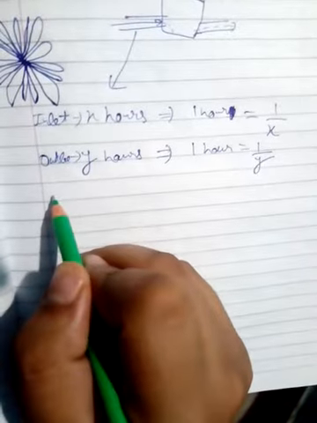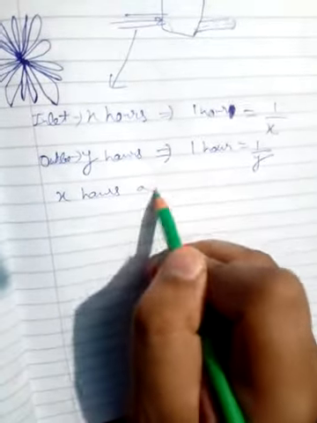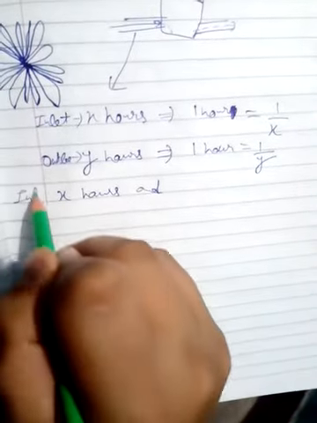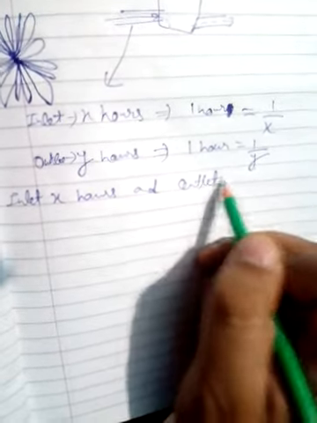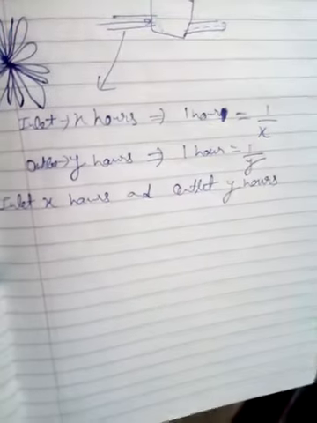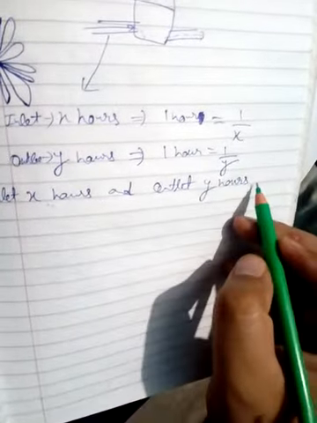Suppose an inlet pipe can fill a tank in X hours and an outlet pipe can empty it in Y hours.